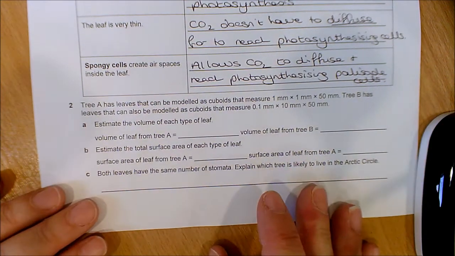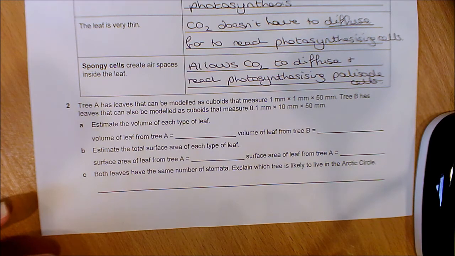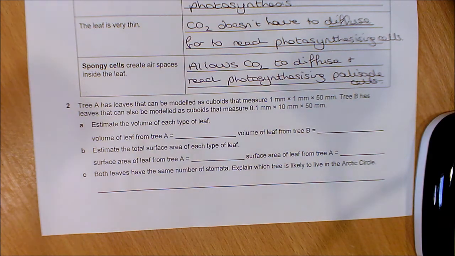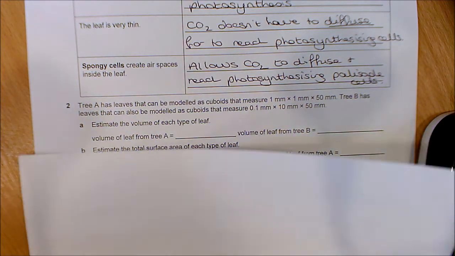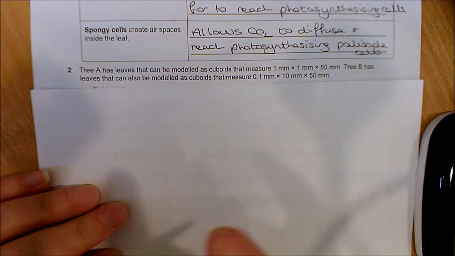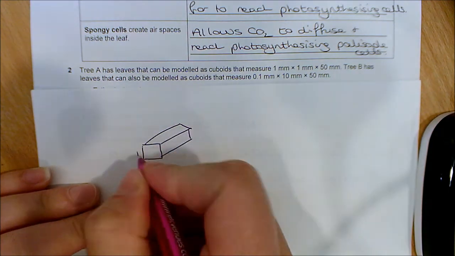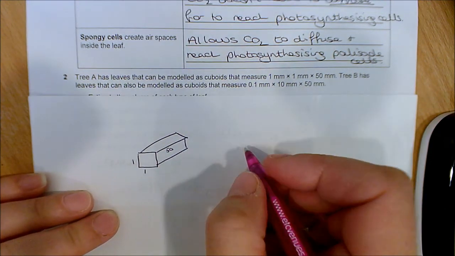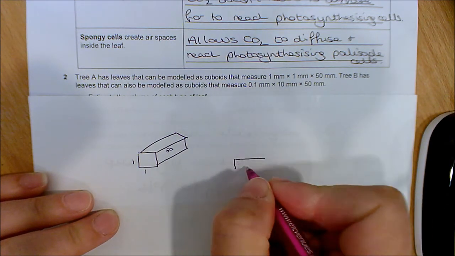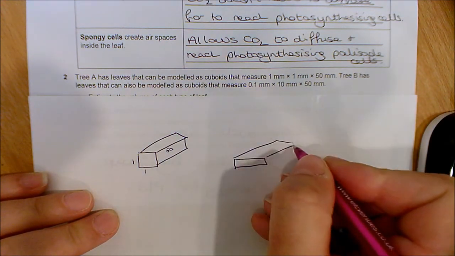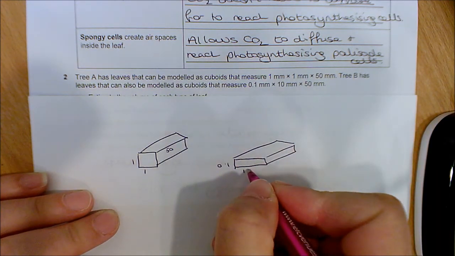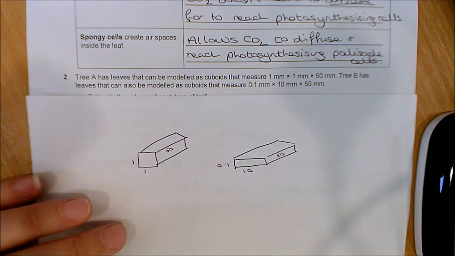Okay, part 2. Tree A has leaves that can be modelled as cuboids that measure 1 by 1 by 50. Tree B has leaves that can also be modelled as cuboids that measure 0.1 by 10 by 50. So I'm just going to draw those for a minute, just so that I've got an understanding of what they're looking like. So cuboids, roughly, so that's 1, 1, 50. And this one, a much thinner one, so 0.1, 10, 50. There's my two, roughly my 2 leaves.